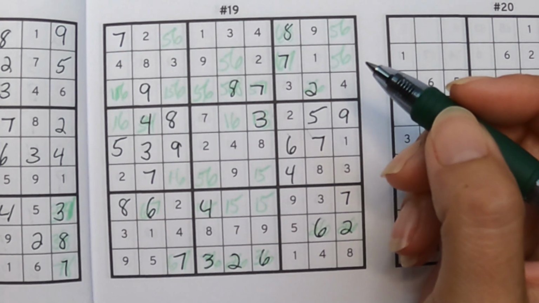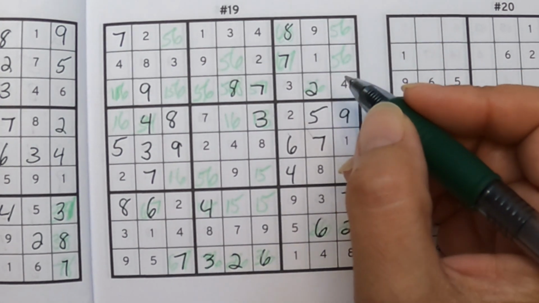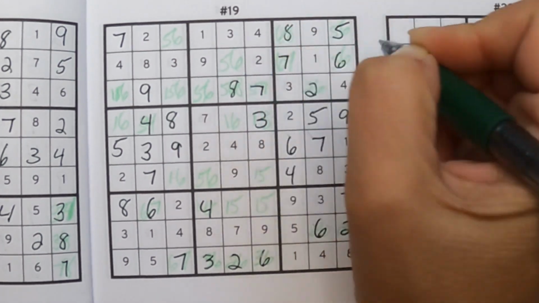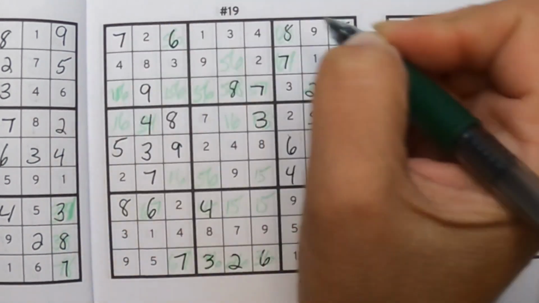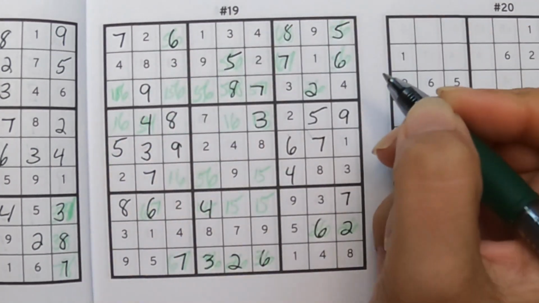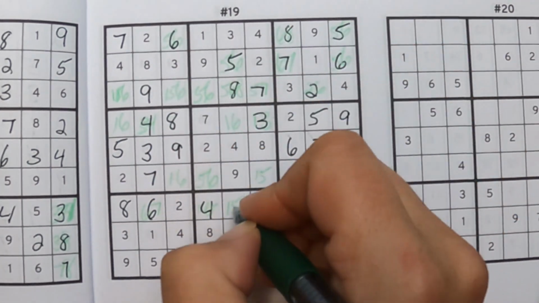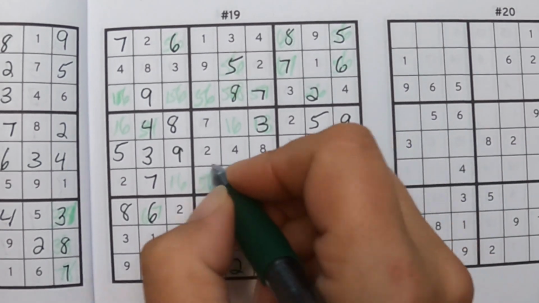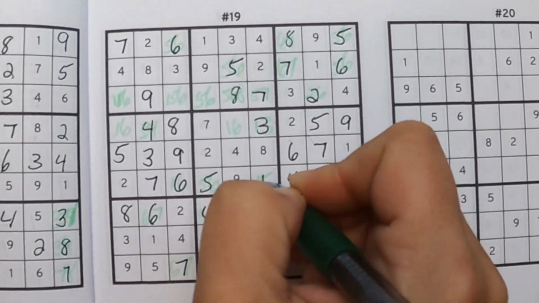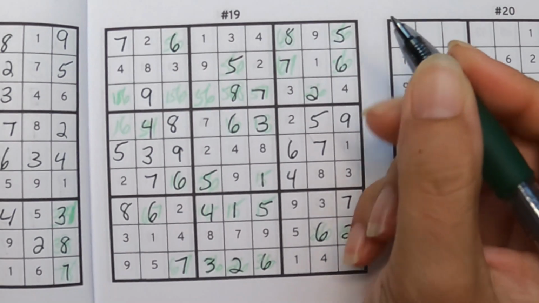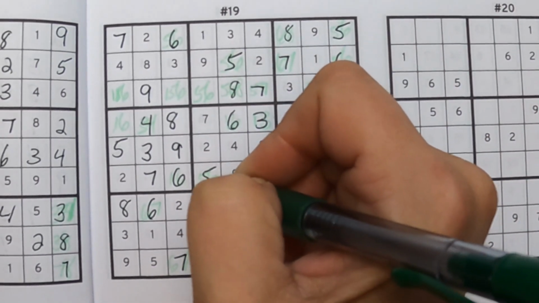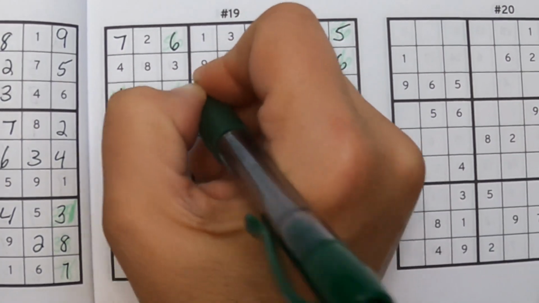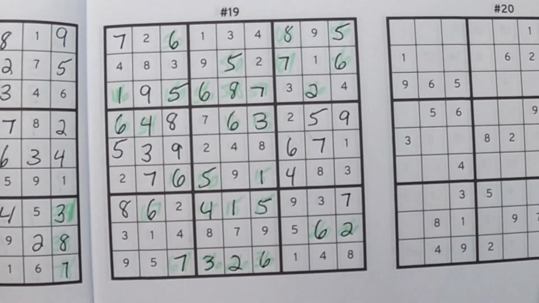It looks like we're just going to have to try plugging in some numbers here. So if we make this our 5, 6, that 5 makes this our 6, that 6 makes this our 5, that 5 makes this our 1, that 1 makes this our 6, 5, and this is our 6, that 5 makes this our 6, 1, 5, and 6.